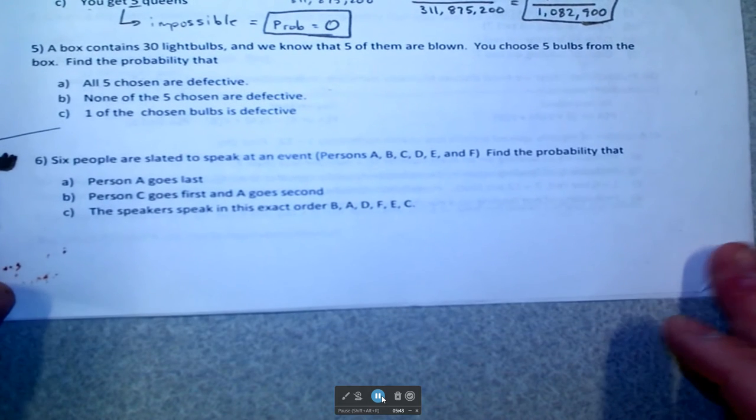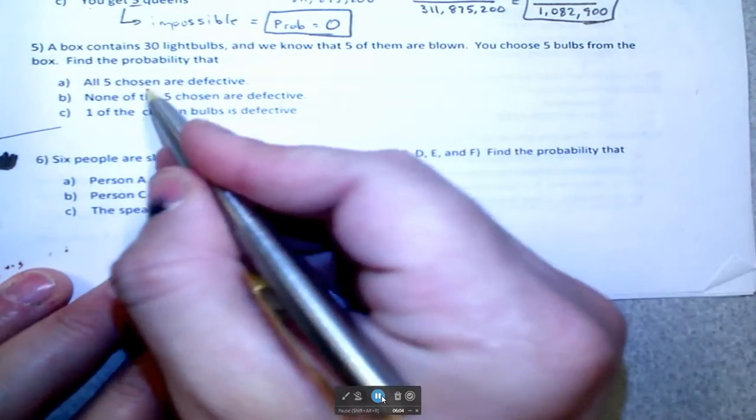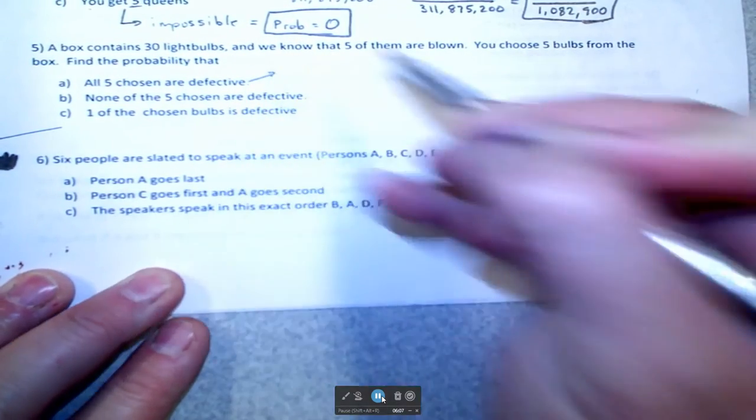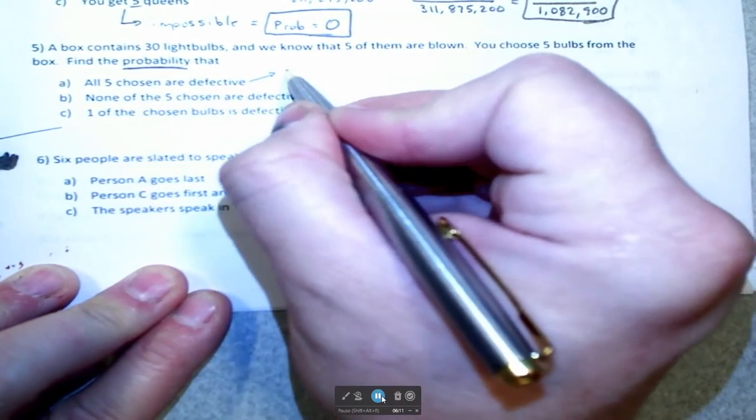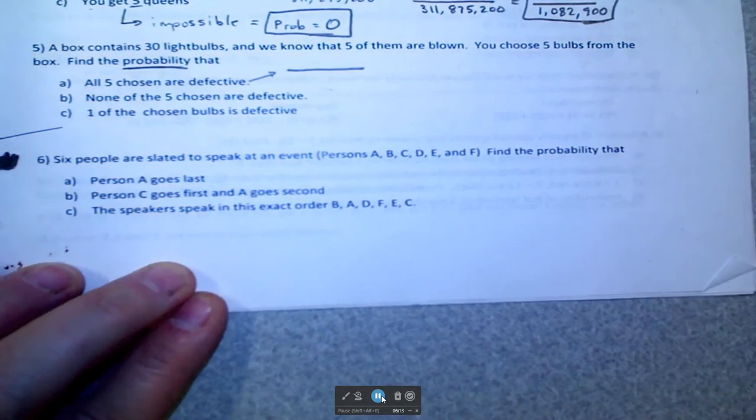Okay, so a box contains 30 light bulbs, and we know 5 of them are blown. We don't know which 5. So you have 30 light bulbs in a box, 25 are good, 5 of them don't work. You're going to pick 5 random light bulbs out of this box, and we want to know what's the probability that all 5 are defective, all 5 are blown. Again, probability, so we immediately know it's going to be a fraction.